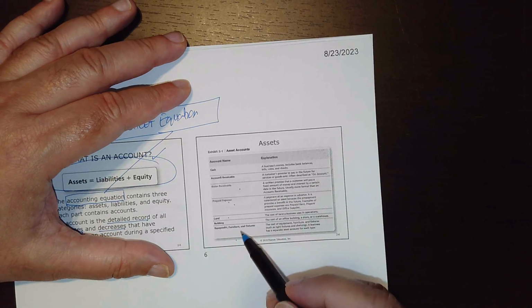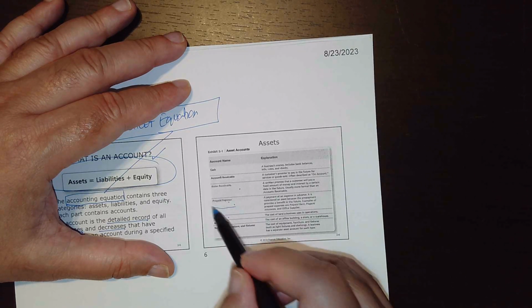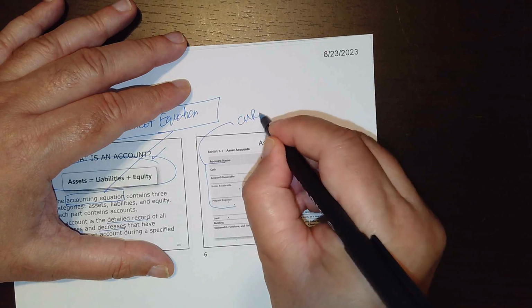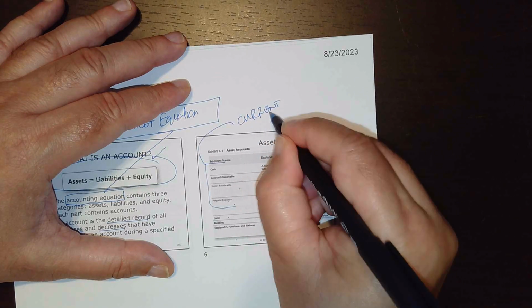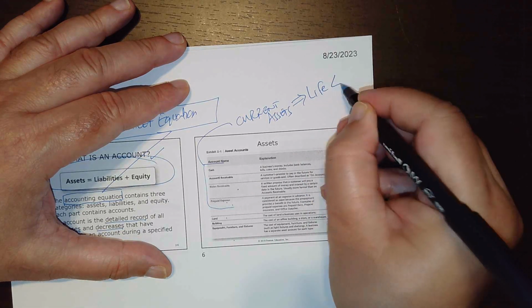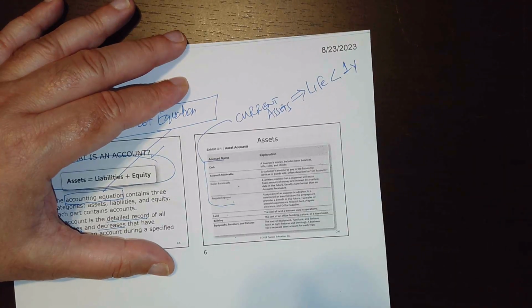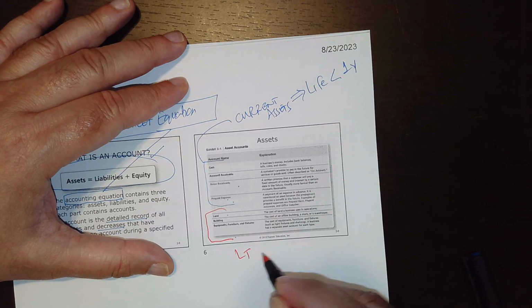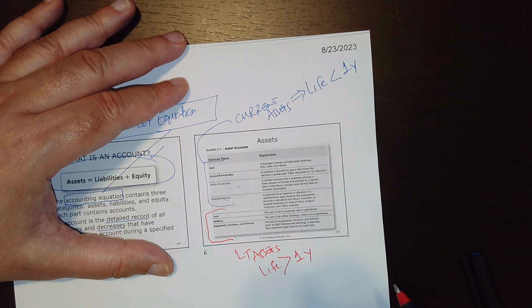The first ones are called current assets that have a life of less than 1 year, and these last three are called long-term assets that have a life greater than 1 year.